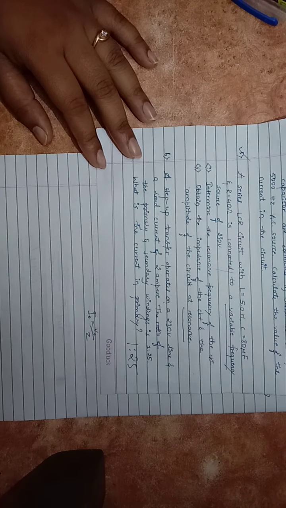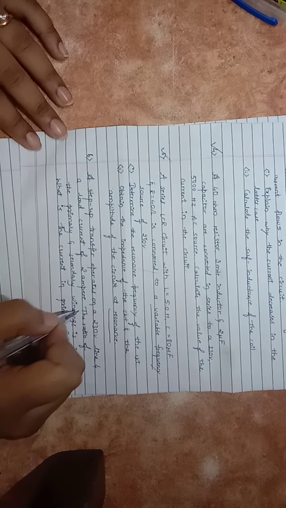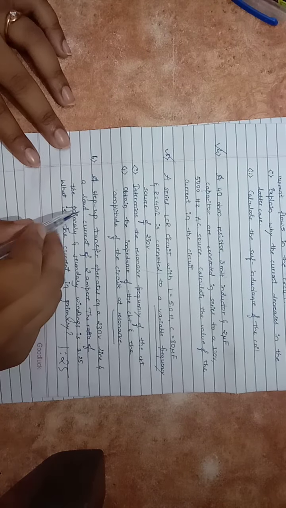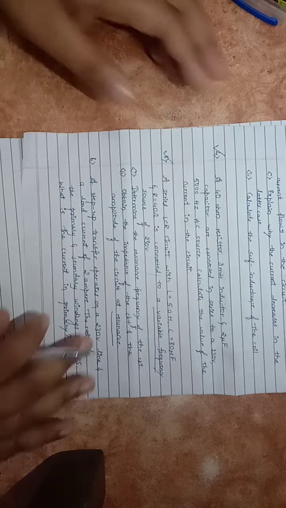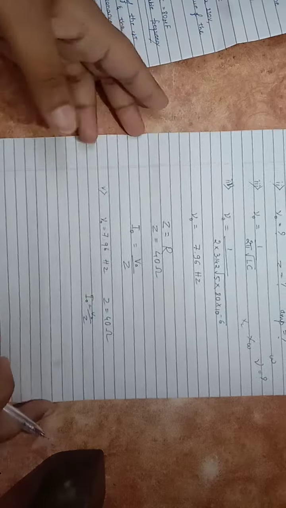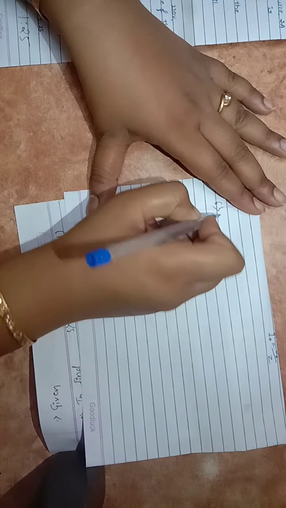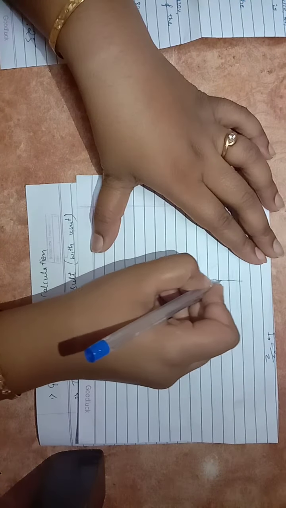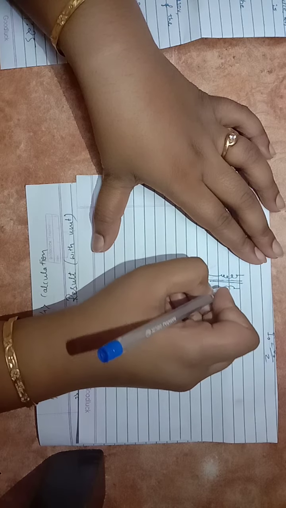In that they have 230 volt, it operates on 230 volt, and the load current of 2 ampere. You know the transformer, how it will be? It will be like this: the iron core, the primary coil and the secondary coil.